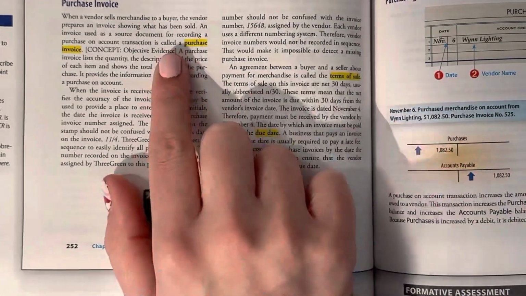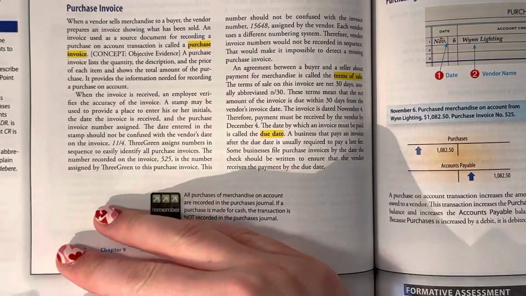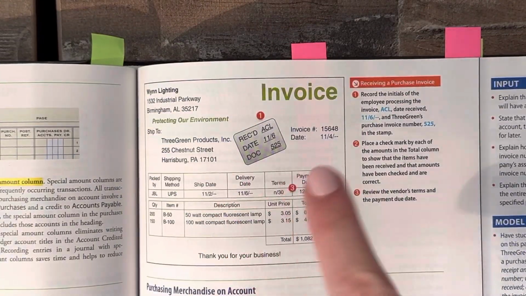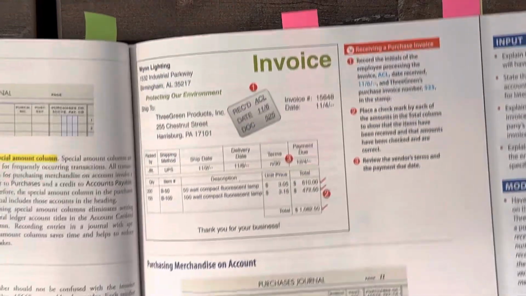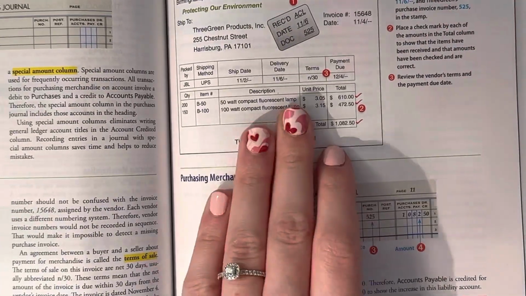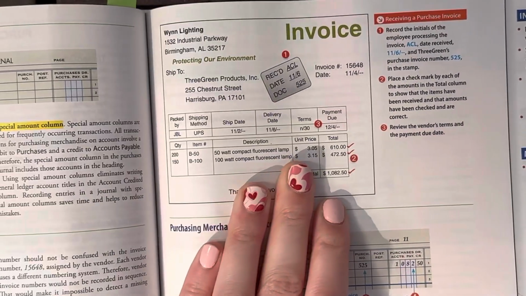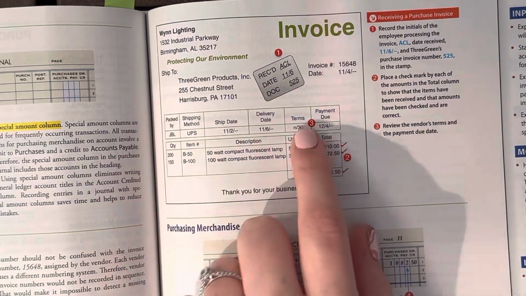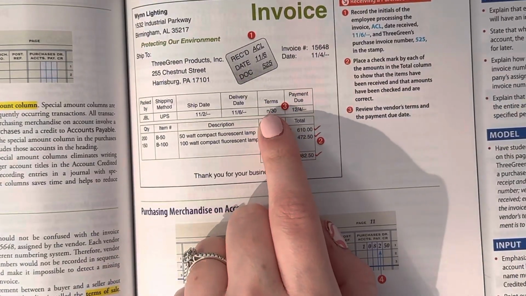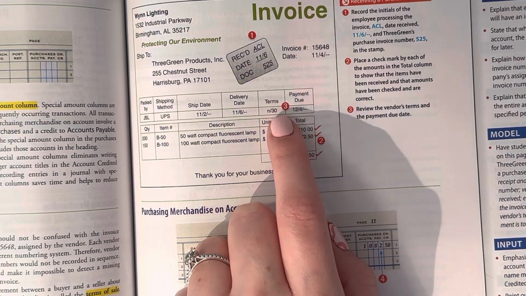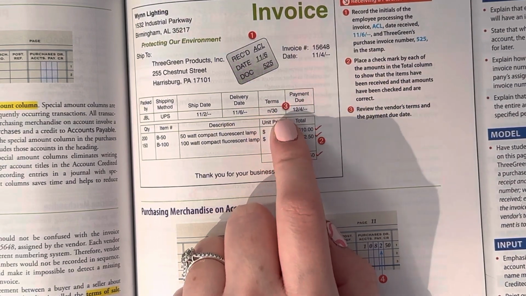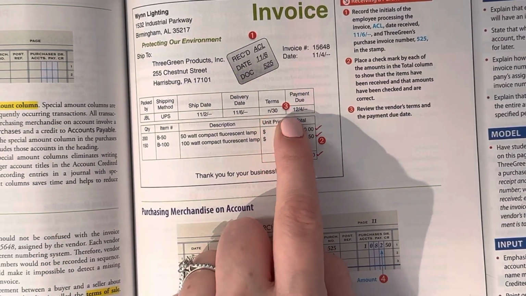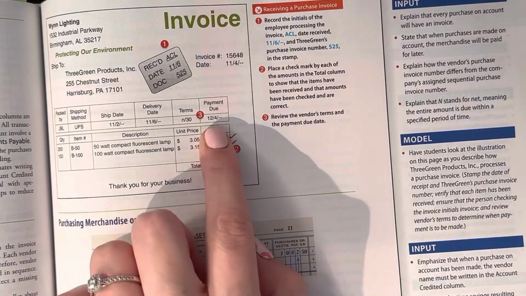Down here it talks about a purchase invoice. So once we make that purchase order, we request for items to be sent to us, the company will send us an invoice, and usually on that invoice we see the terms of sale and the due date. So here's the shipping date, here is the delivery date, and here's the terms of the sale. This means net 30. So it means the full amount is due in 30 days. When you see net, it's the full amount, whatever it is, due in 30 days. And the payment due date is the 4th.